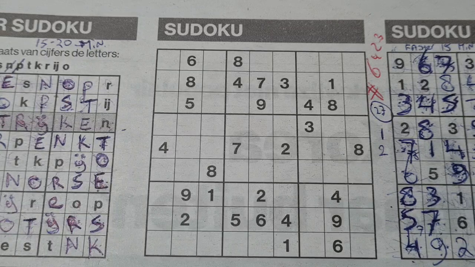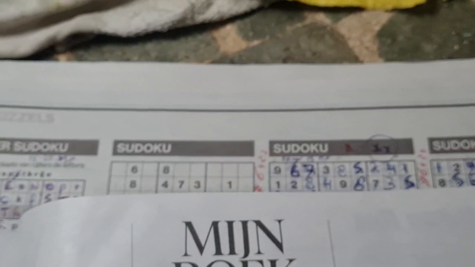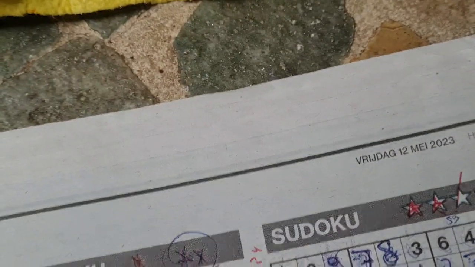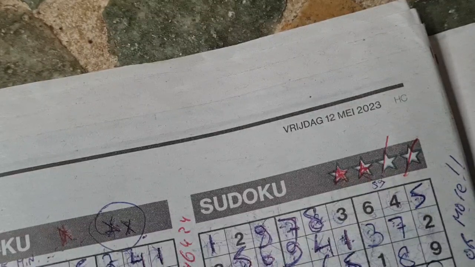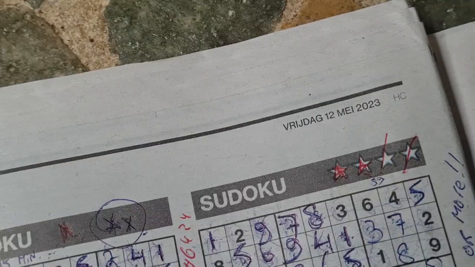The second puzzle, not in yesterday's newspaper of Saturday. I have here the Saturday newspaper, Saturday, May the 13th, 2023. No, it's the edition of Friday, May the 12th, 2023, and I've already solved one puzzle.